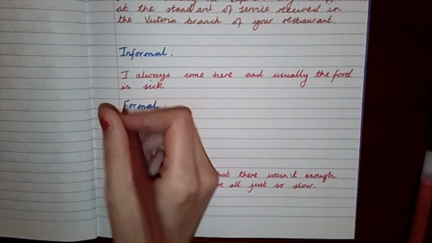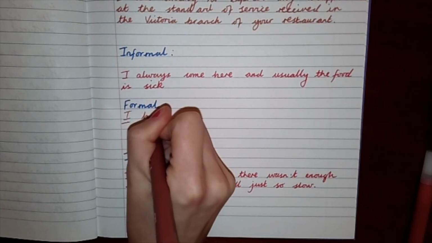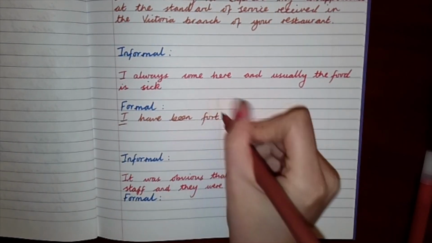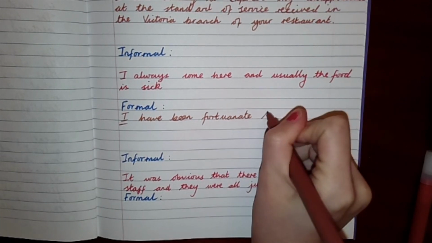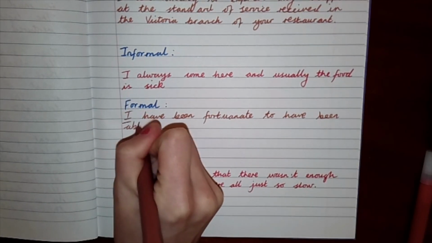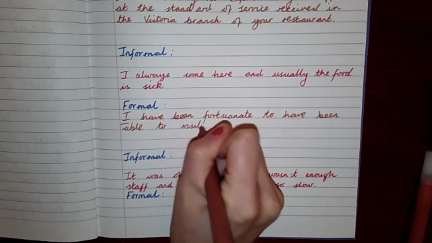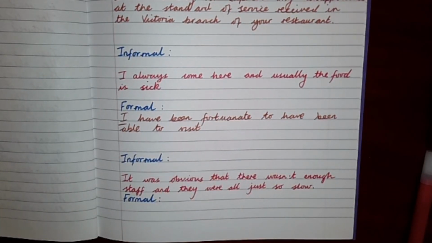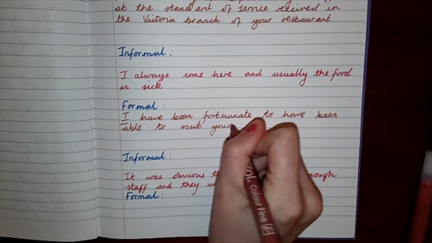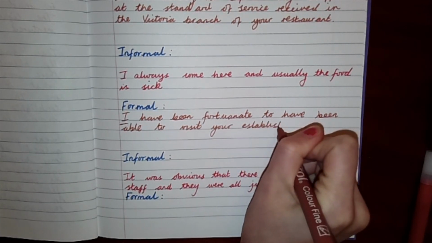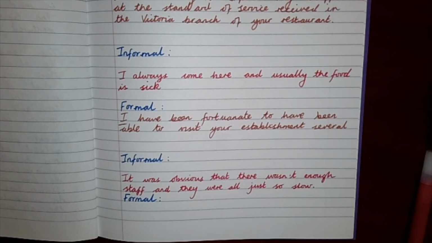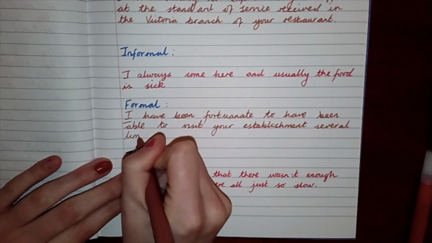So I'm going to say, I have been fortunate. Lucky is probably a little bit too informal. I have been fortunate to have been able to visit. Instead of come here, I'm actually going to say your restaurant, or in fact, I might say your establishment, which is even more formal. I have been fortunate to have been able to visit your establishment several times before. If we said something like lots, that would be too informal. Several times before.